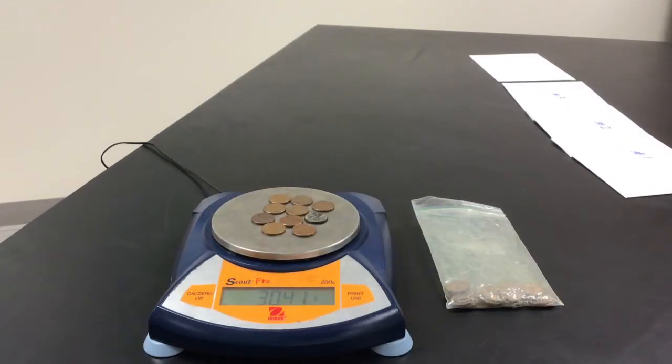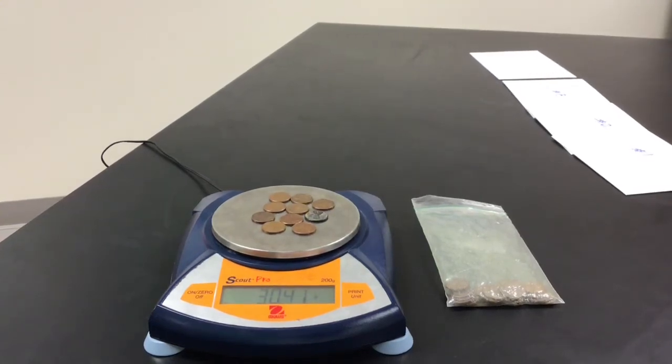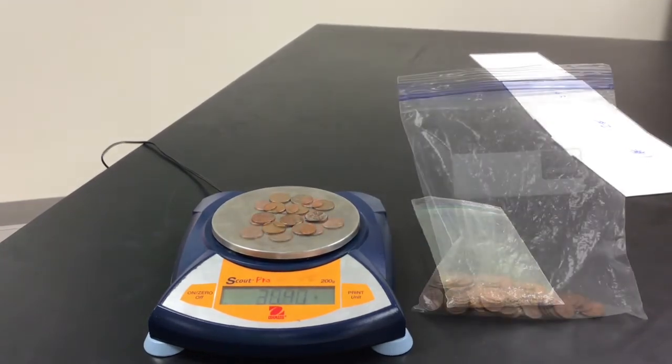Now I place 10 old pennies on the balance. As the balance shows, it's about 30.41 grams. Write that number down in number 2, then calculate the average mass for a single old penny.